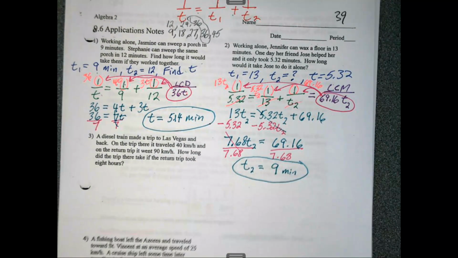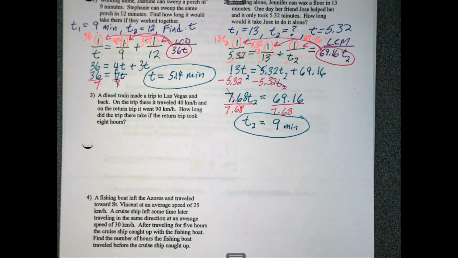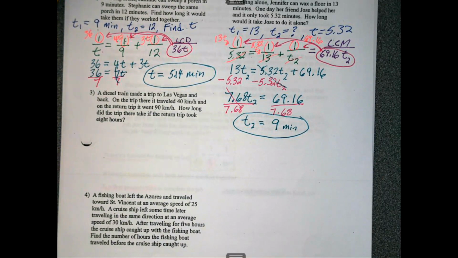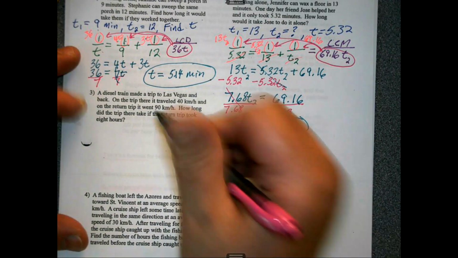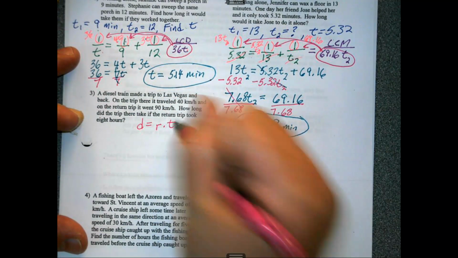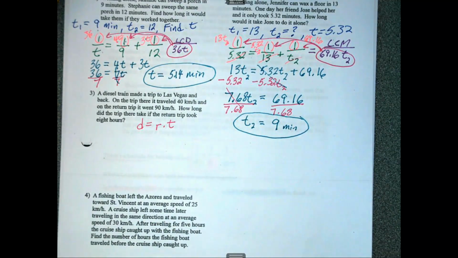Okay, so we've got one of those rate problems. You guys remember the distance equals rate times time formula? Distance equals rate times time. So that's the one we're going to use.